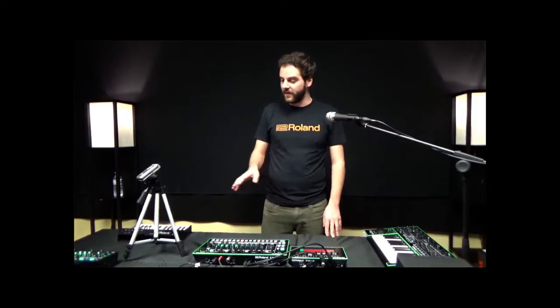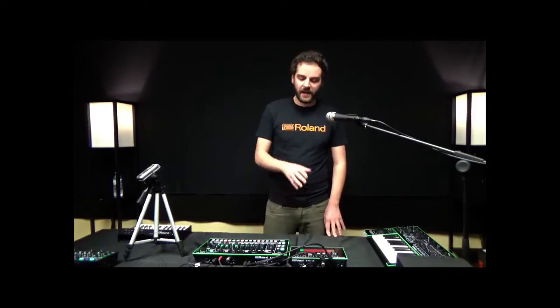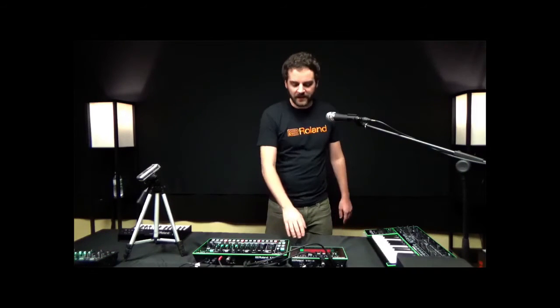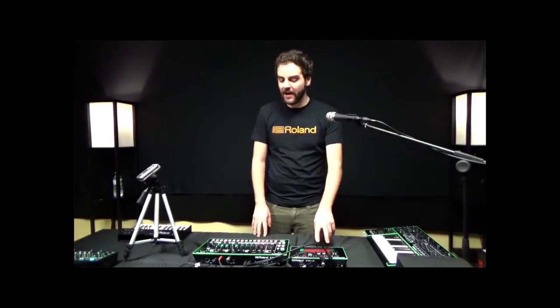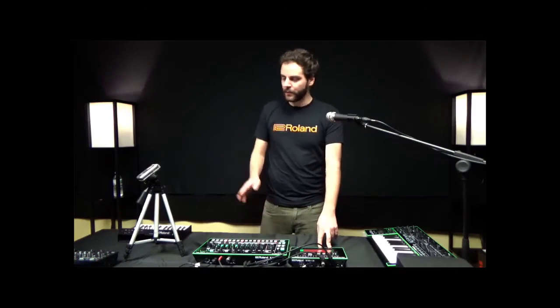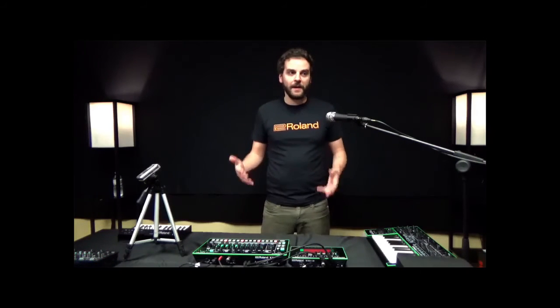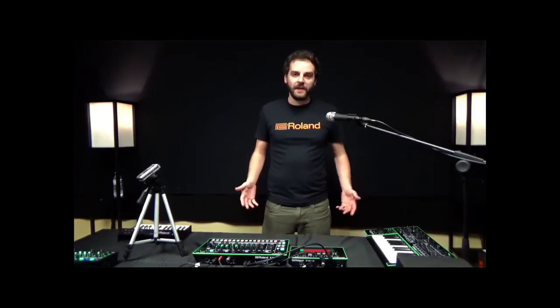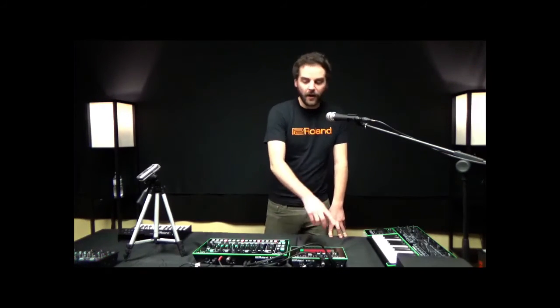Like the other pieces of Era gear, you can use a USB cable to connect to your computer and to any kind of DAW that you're using, and set this up as its own input audio interface. So you can stream high quality 96K audio directly into your computer. This makes it really easy to use in a studio, or if you have an Ableton Live set or any kind of DAW set that you use live, you can use this as an input audio interface and get that audio directly into your session.